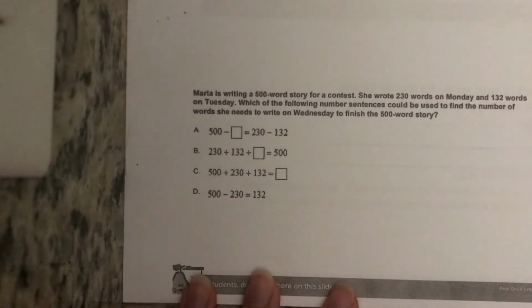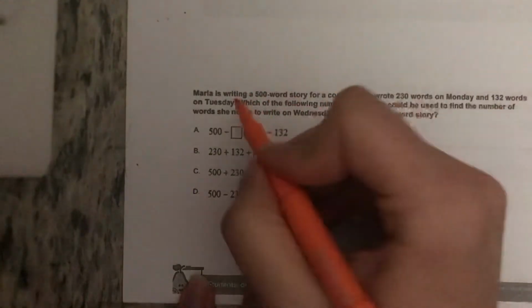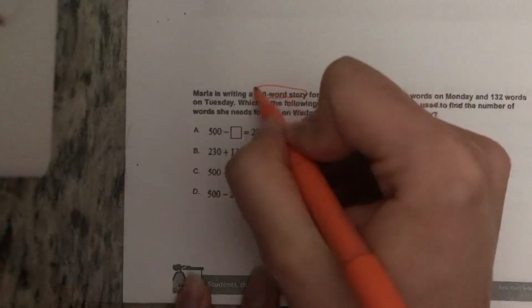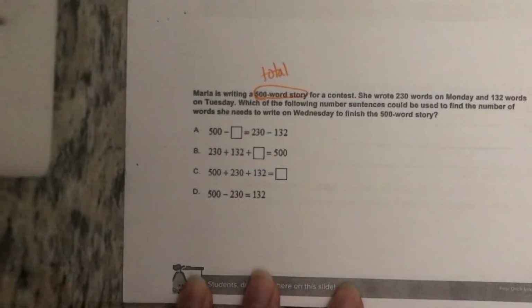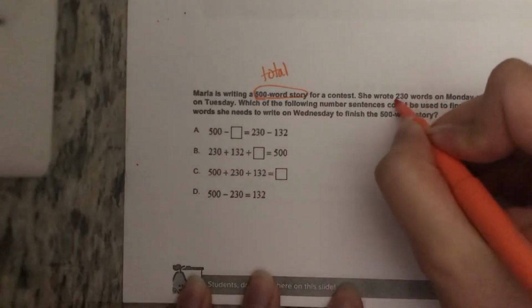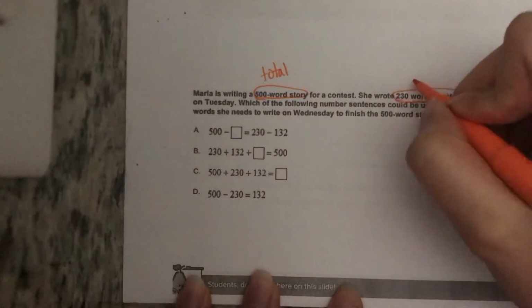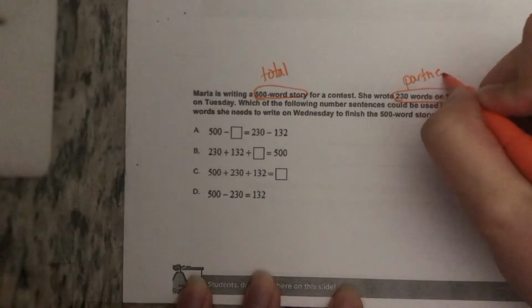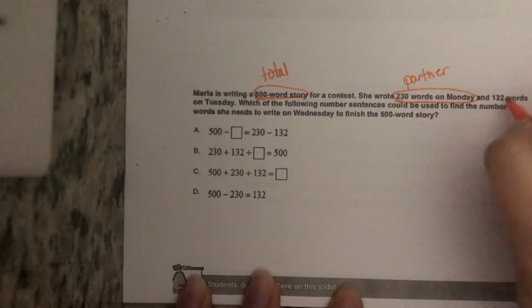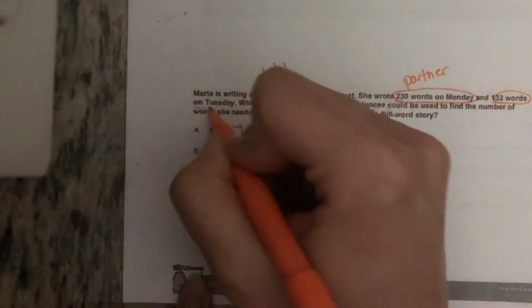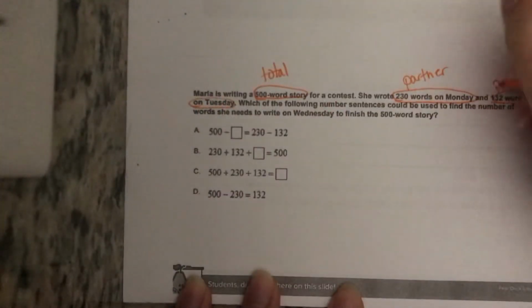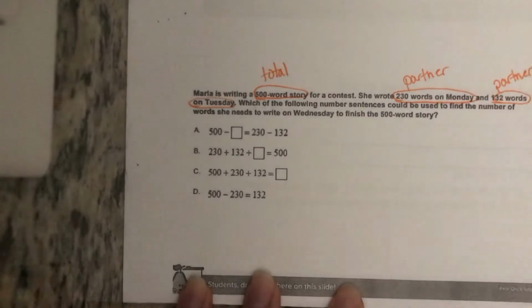Again, we're going to go back now and reread and try and visualize what's happening here. So she's writing a 500-word story. 500 words, that is the total number she can write. So then she writes 230 words on Monday. That makes 230 a partner to get up to the 500. And then the 132 on Tuesday is again another partner. So I'm going to label both of those numbers partners.